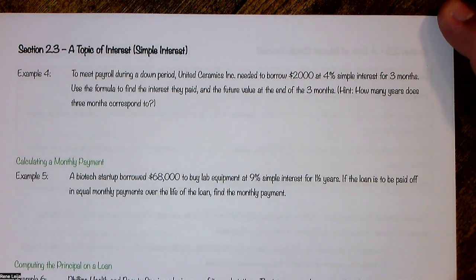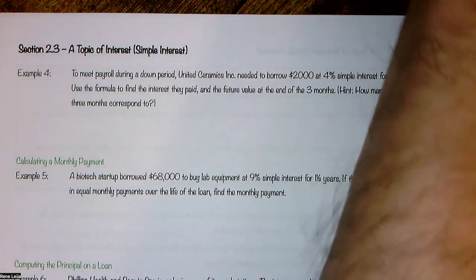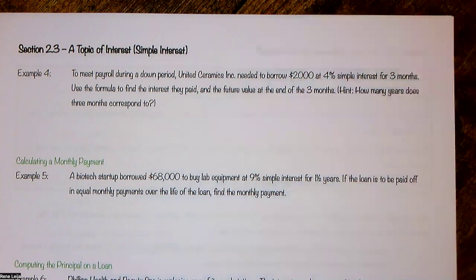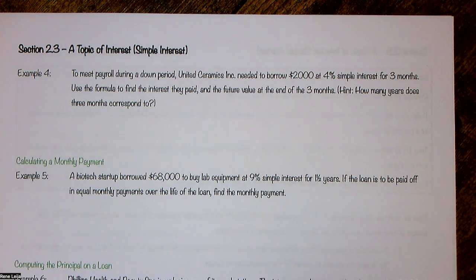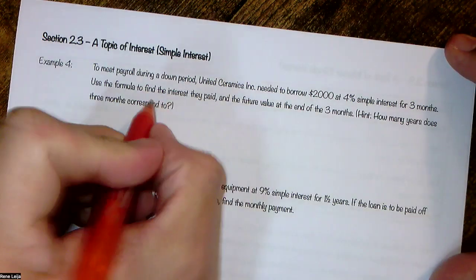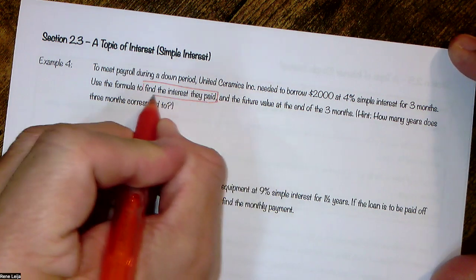Use the formula to find the interest they paid and the future value at the end of the 3 months. Hint, how many years does 3 months correspond to? Okay, so there's 2 questions. The first thing that they want to know, and I'm going to color code this, is use the formula to find the interest that they paid.